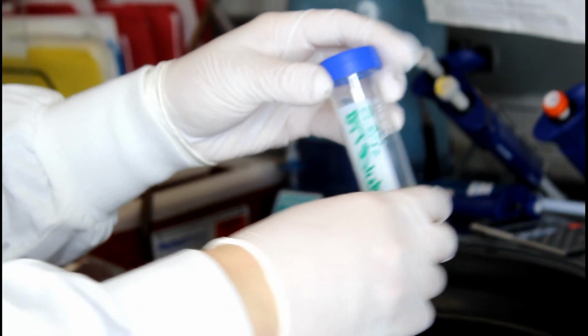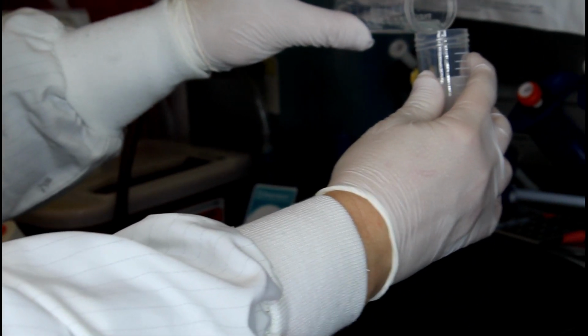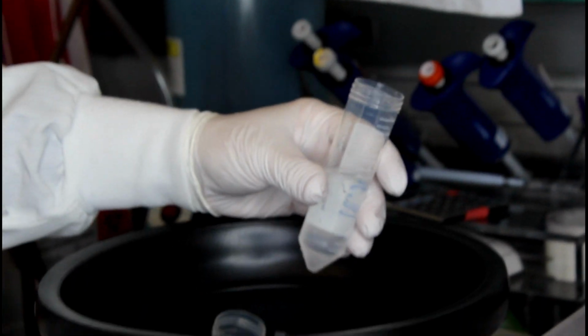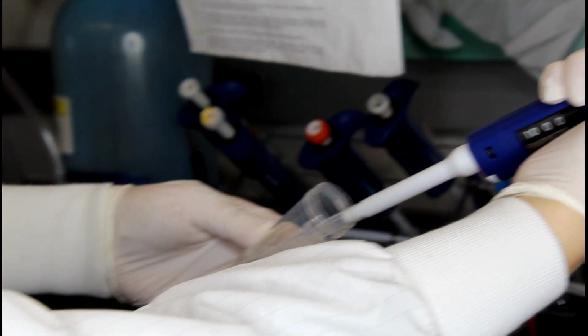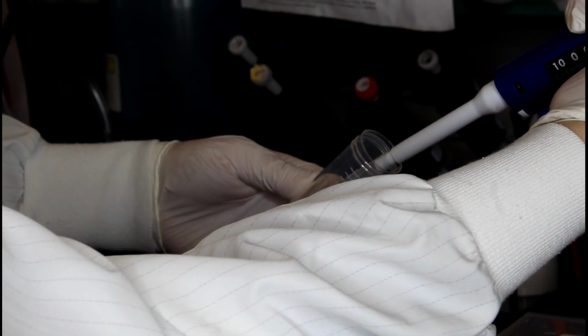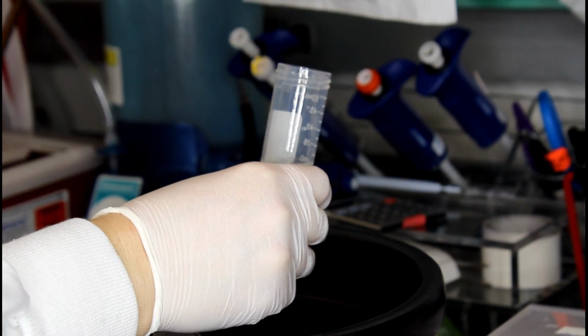To the master sample, you will add a volume of 0.2% dithiothreitol, otherwise known as DTT, that is equal to the same volume you previously removed from the master sample. Following the addition of the DTT, you will pipette aspirate the sample up and down several times to ensure adequate mixing. Following that, you will put the sample on a rotating tumbler for 15 minutes.